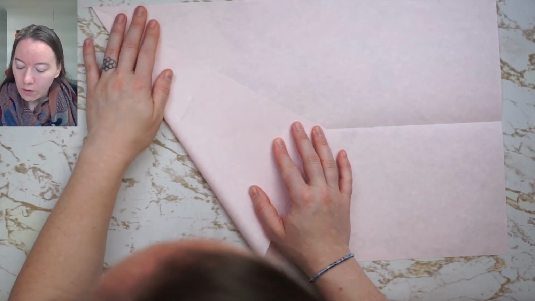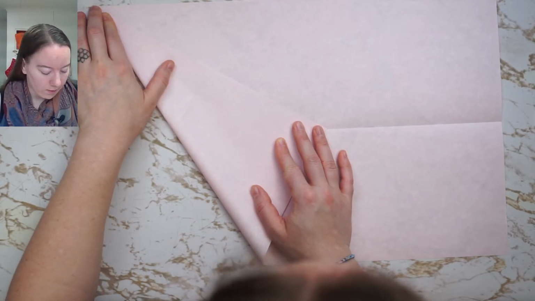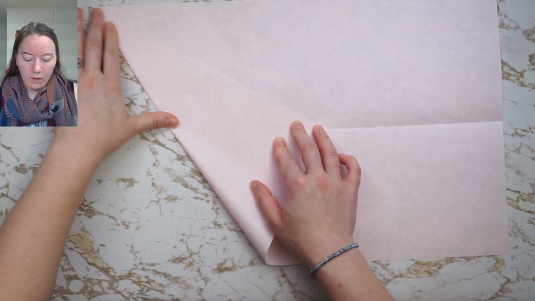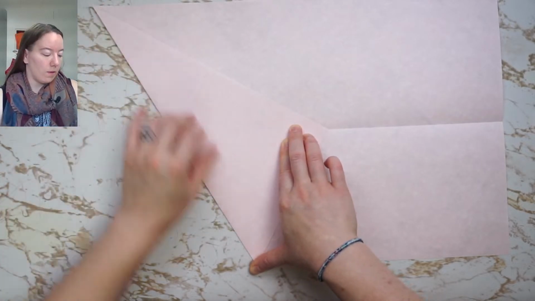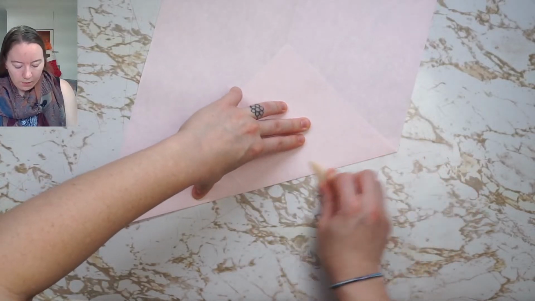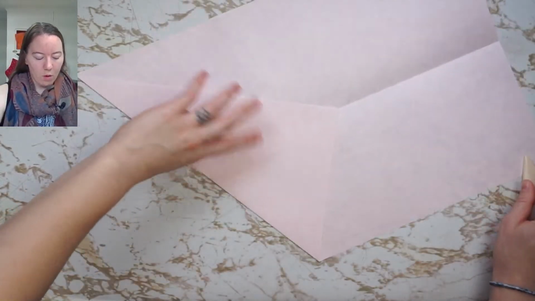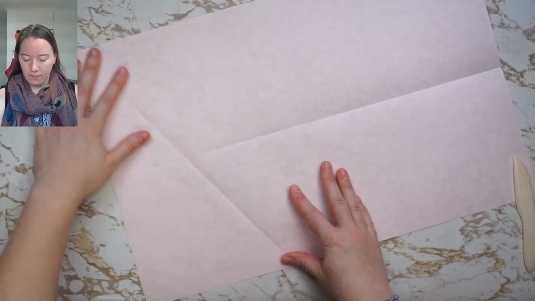And one thing to note here is that I'm only making these references from one side of my rectangle. So this is not going to happen on all 4 corners. It's just going to happen on these left-hand side corners.